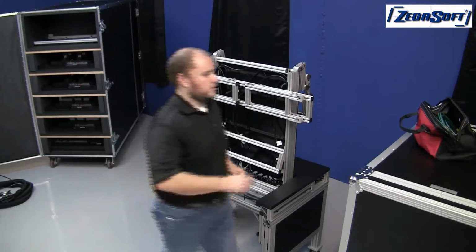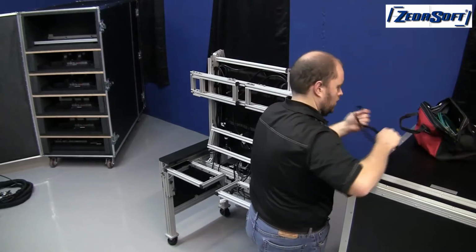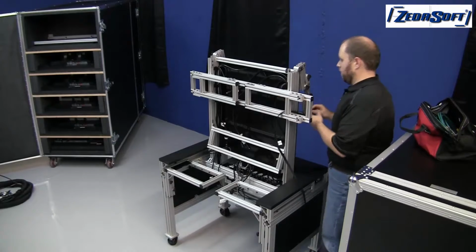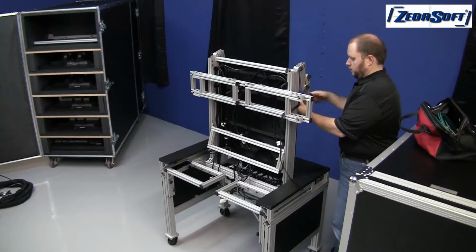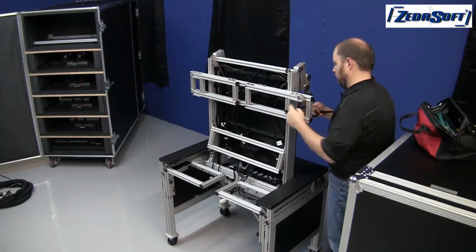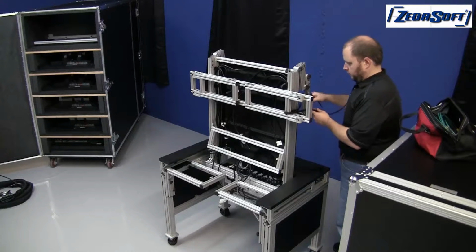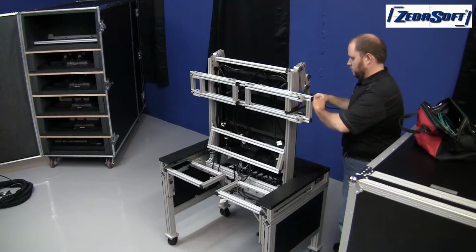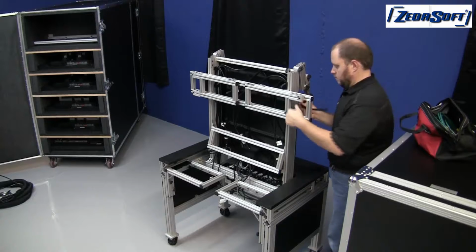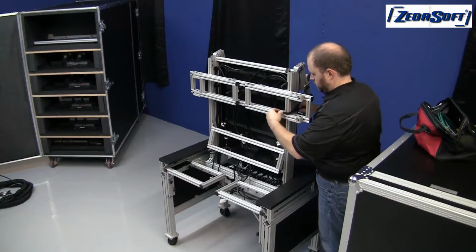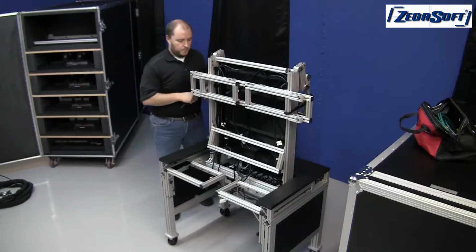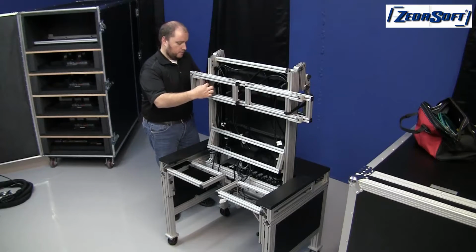And then lastly, we install some Velcro between the side monitor mount and the top monitor mount so that this can't bounce around during shipping. Repeat for the other side.